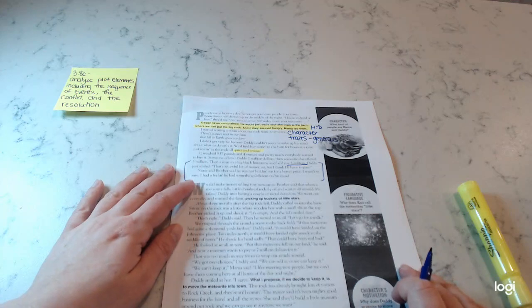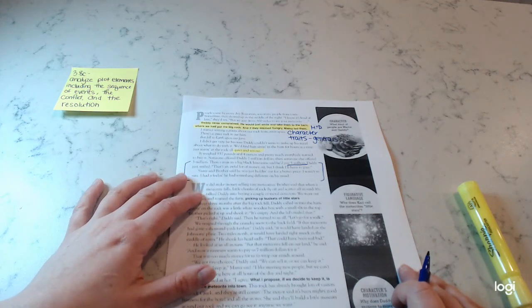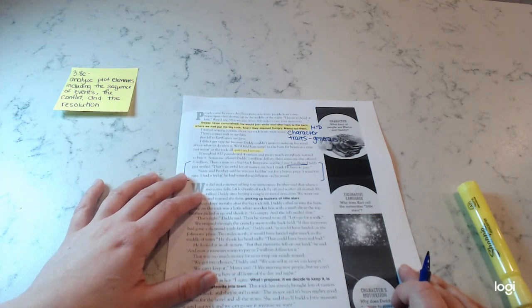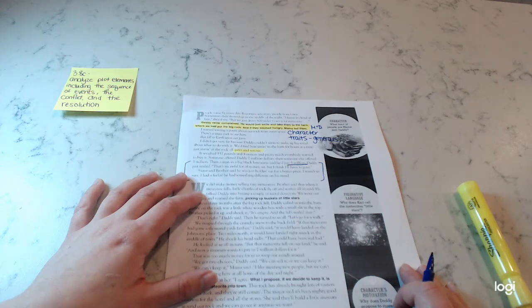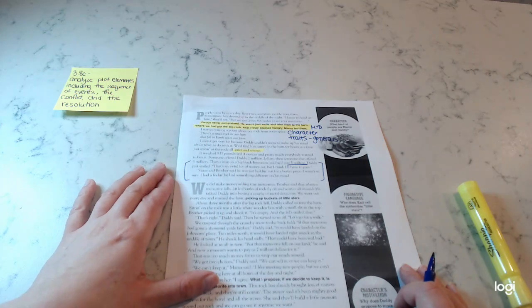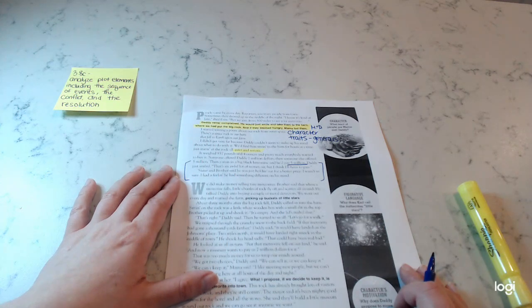We did make money selling tiny meteorites. Brother said that when a meteorite falls, little chunks of rock fly off and scatter all around. He talked Daddy into buying a couple of metal detectors and went out every day and roamed the farm, picking up buckets of little stars.